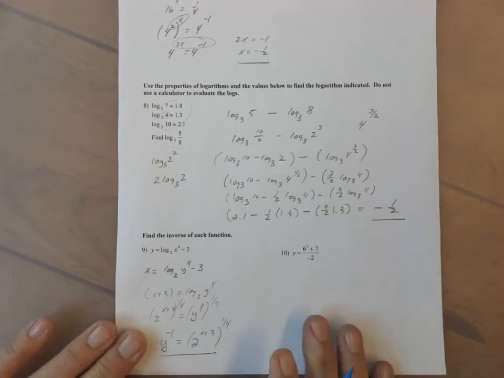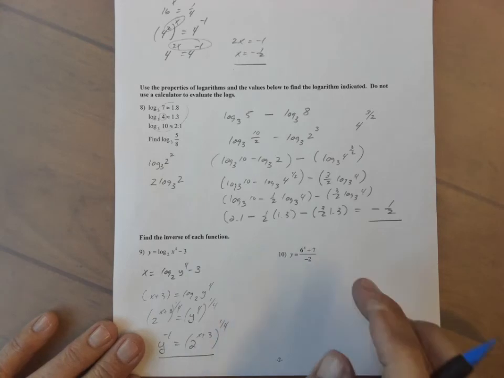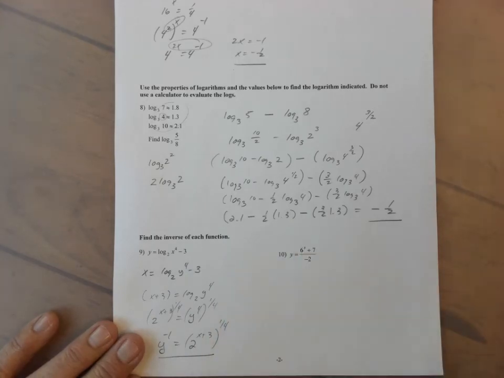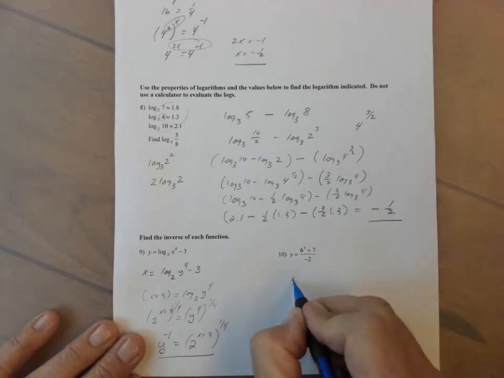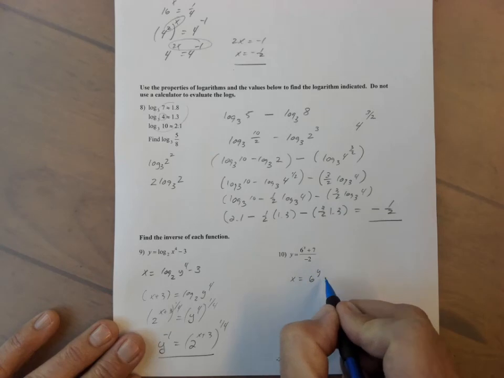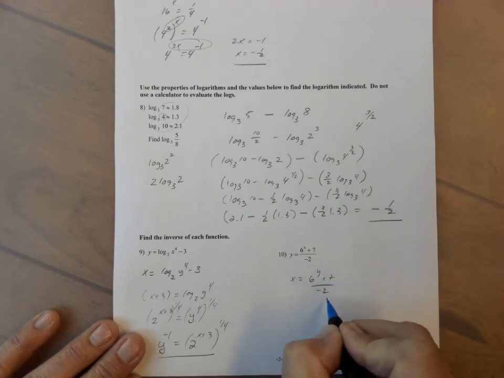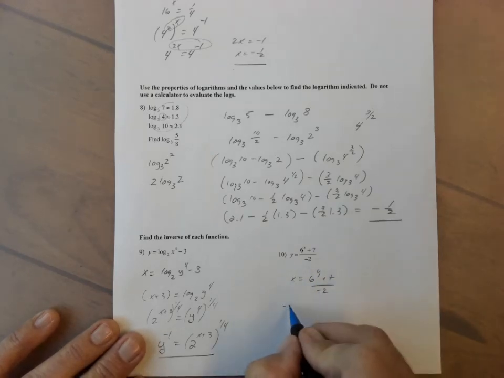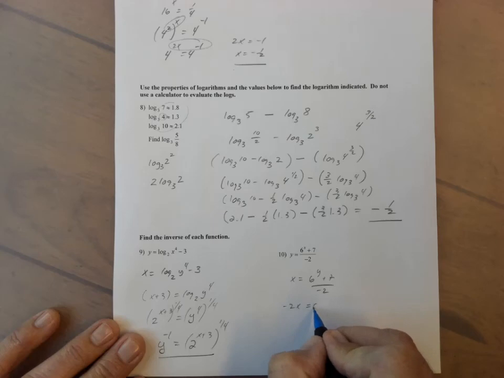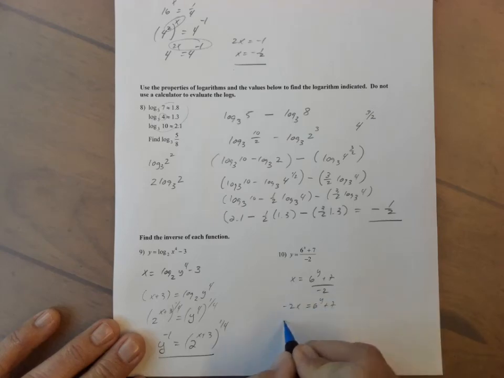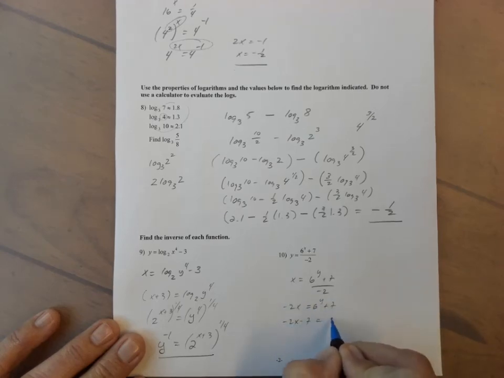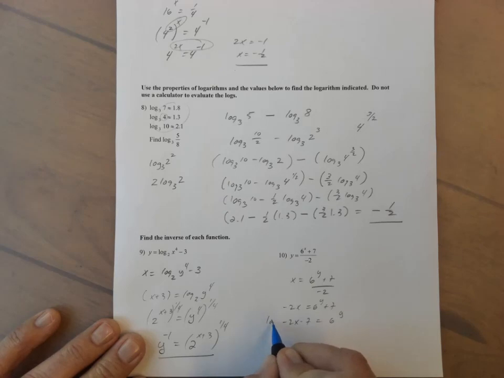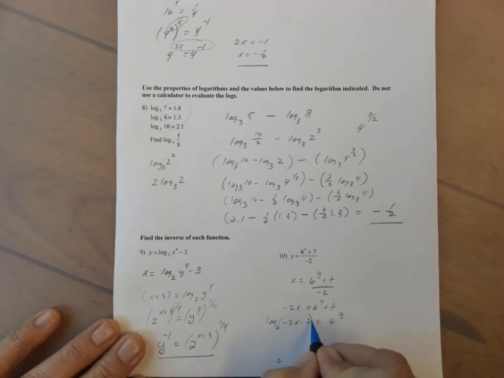raised to the 1/4. And now here we have an exponential function, so we know our inverse will be a logarithm. So again, I'll switch the x and y. We're going to solve for y. So I'll multiply both sides by negative 2. Subtract 7. And now I'm going to take the log base 6 of both sides.